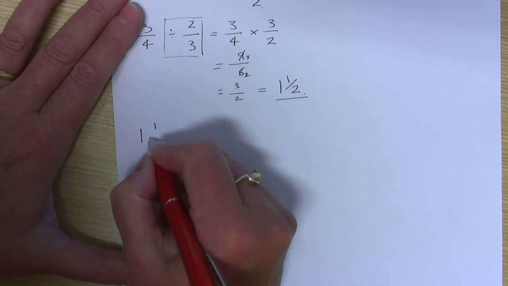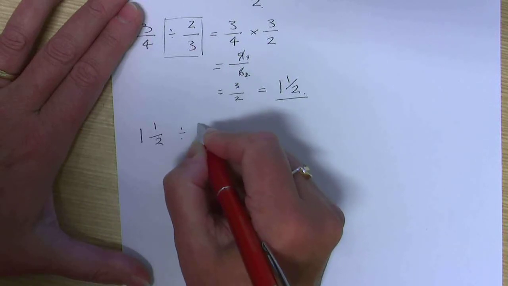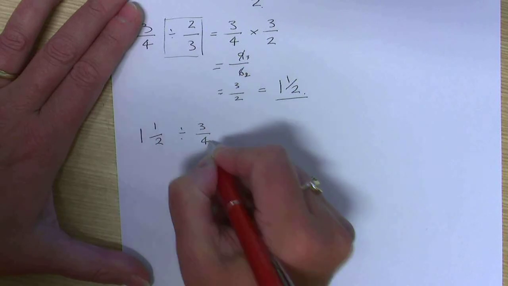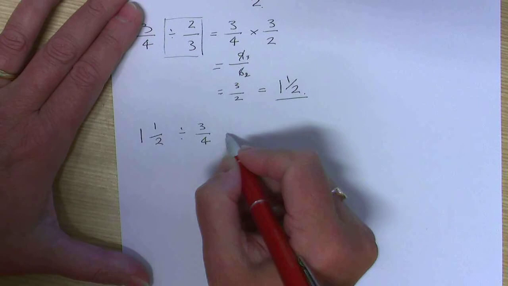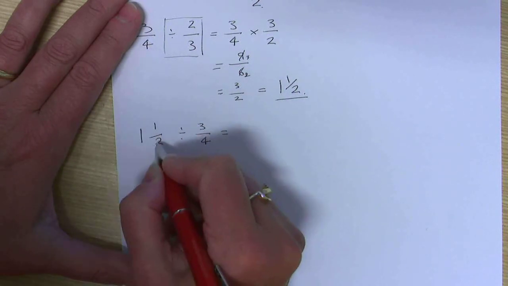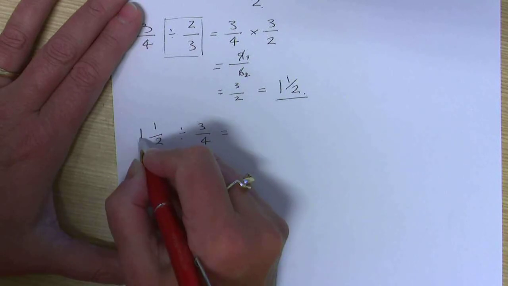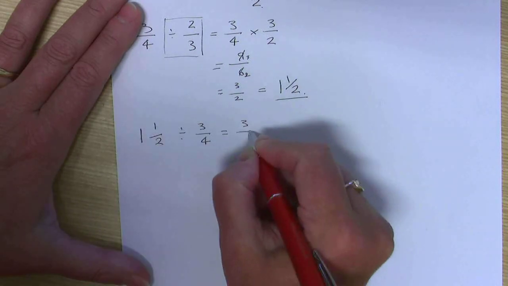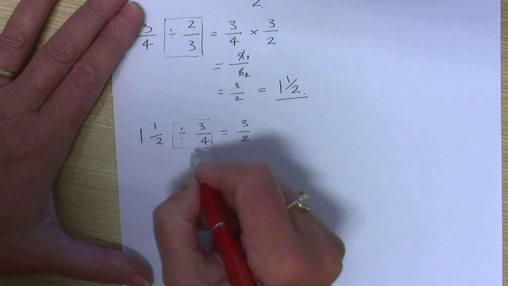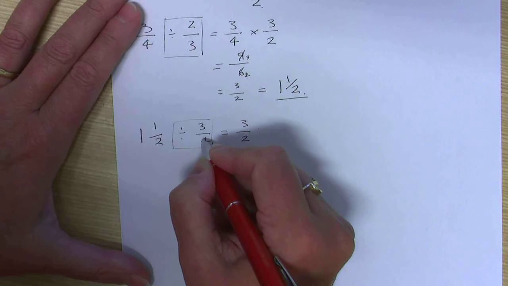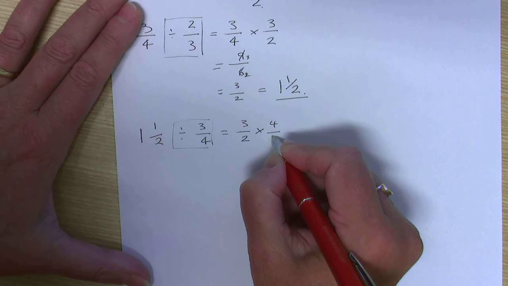So what happens if we have a mixed number? So 1 and a half divided by 3/4. So in this case, just like multiply, we can't divide by a mixed number, so we need to turn this into an improper fraction. 2 times 1 is 2, plus 1 is 3, 3 over 2, and if this was a mixed number, we'd have to convert that as well, but it's not, so we just go 2 and 4 over 3.